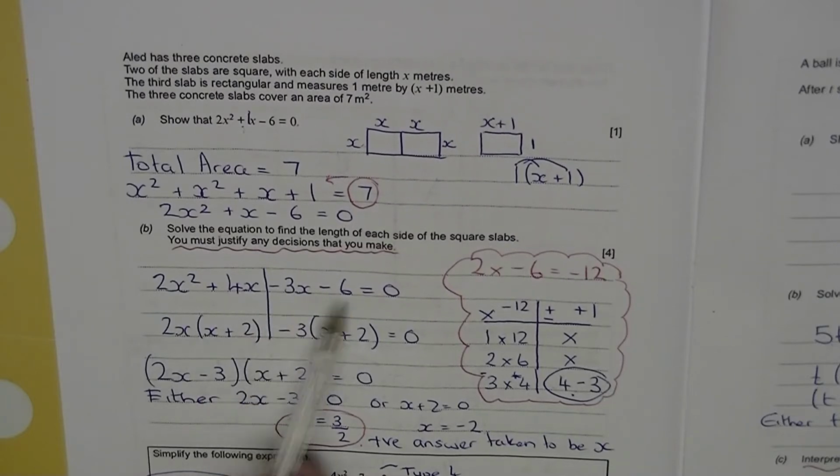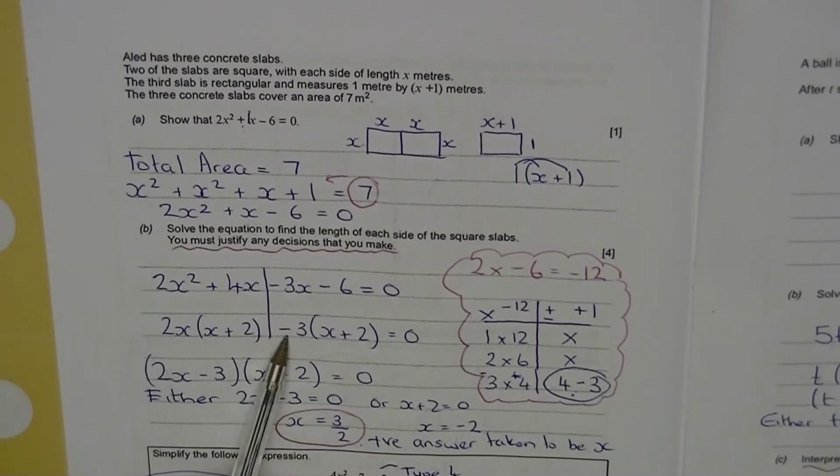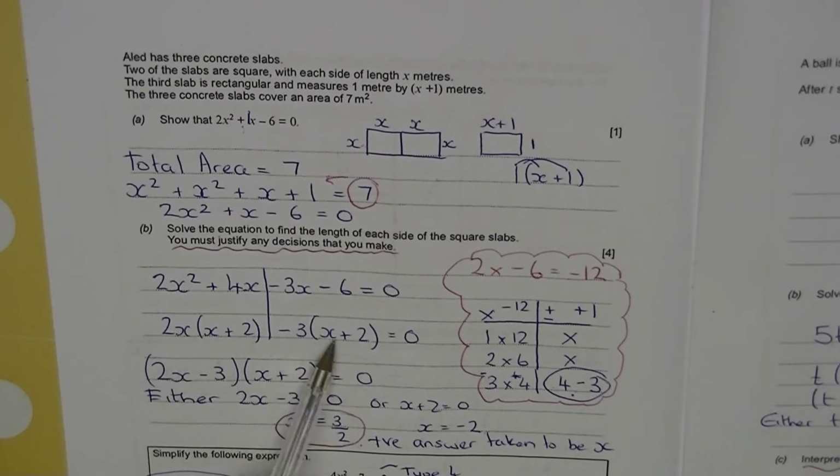If there's a negative in one or both of these, normally that negative comes out. So whereas just taking the 3 out of the bracket here, I'm actually taking minus 3 out. That normally marries up those brackets. There we go. And I've said here either this bracket is 0 or this bracket is 0 because I'm asked to solve the equation, giving me 2 answers. However, it does say justify any decisions that you make. Well, the decision I've made is that only this answer is possible.